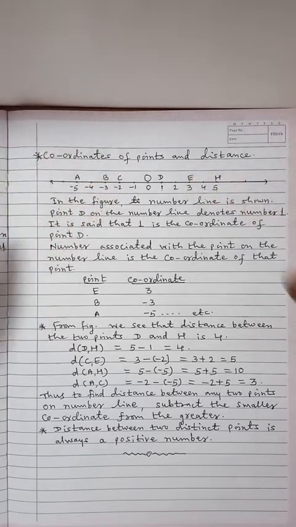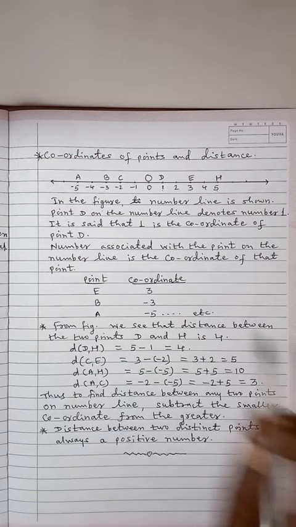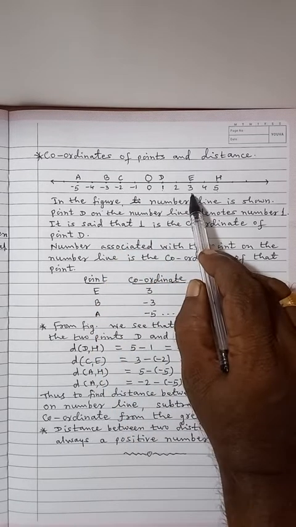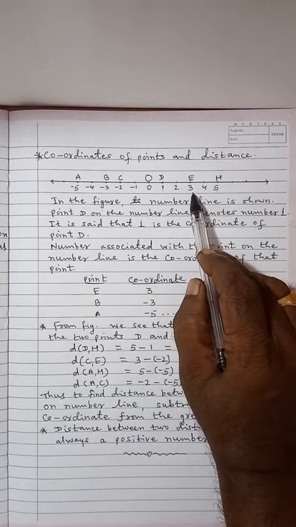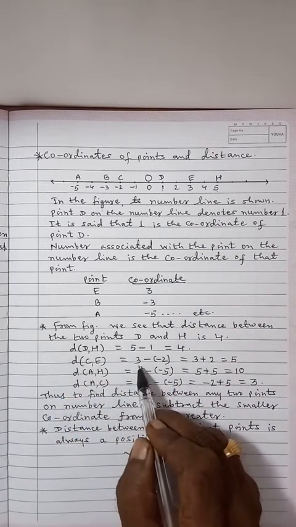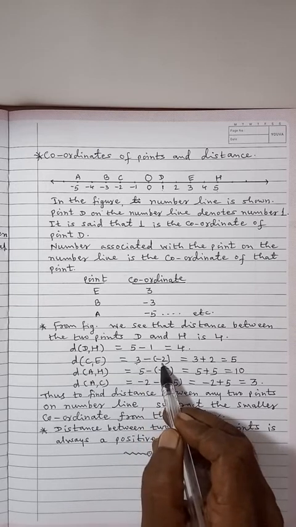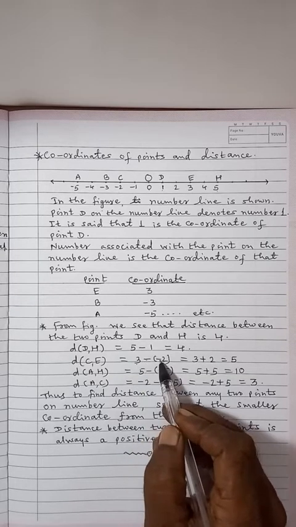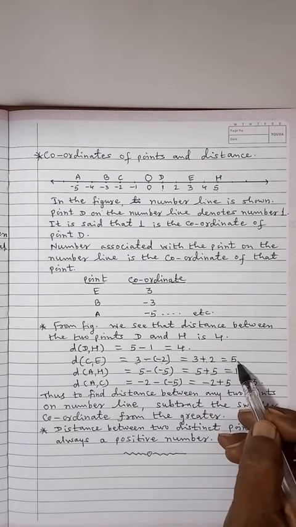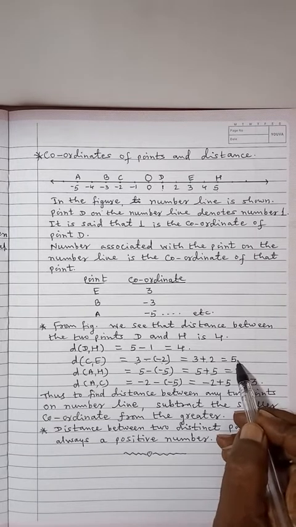You have to subtract the smaller coordinate from the greater. -2 is the smaller coordinate, 3 is the greater coordinate. So distance CE is equal to 3 minus -2. This minus and this minus is plus. So 3 plus 2 is equal to 5. So the distance between 2 points C and E is 5.